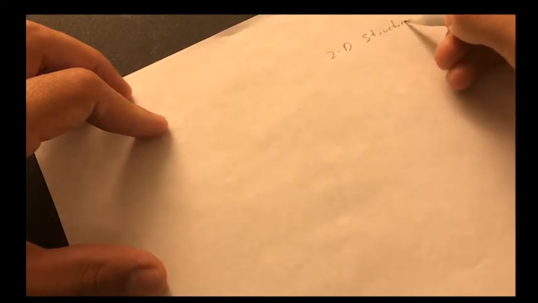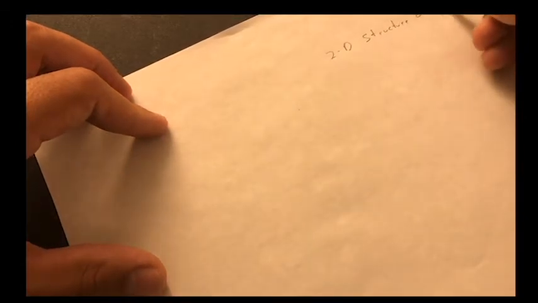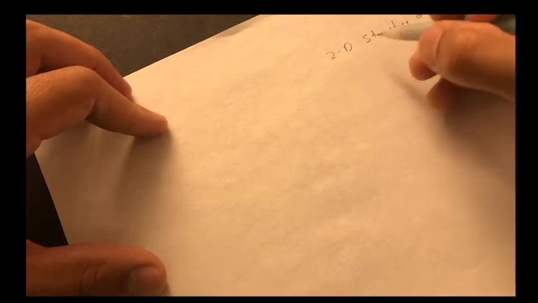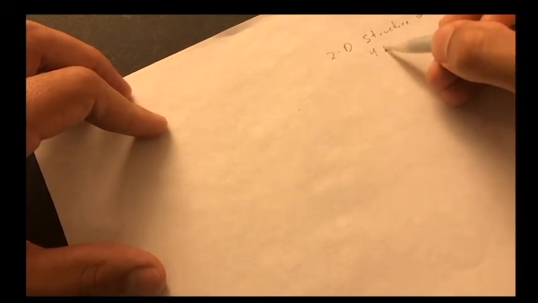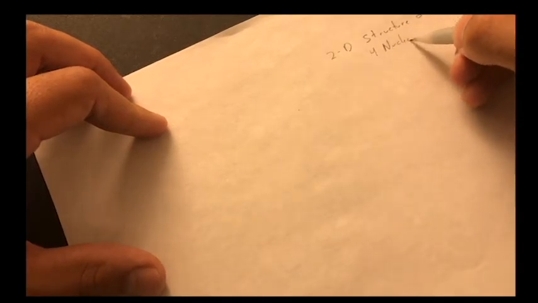Alright class, let's draw together a 4-nucleotide sequence of DNA in a 2D structure. So first, we're going to write up here, a 2D structure of DNA, and it's going to be 4-nucleotide.